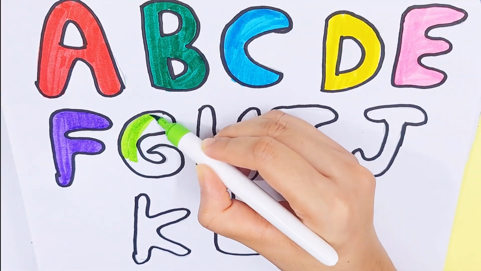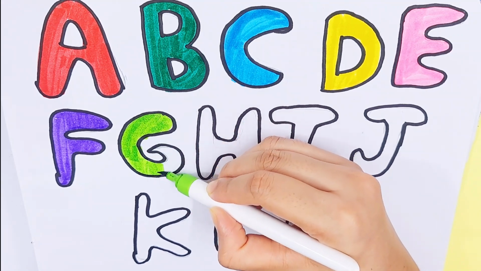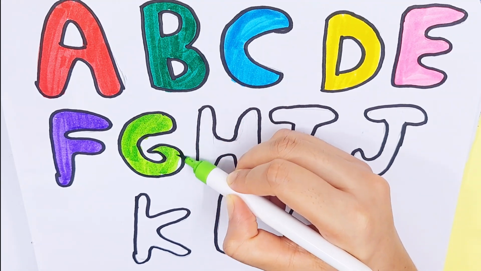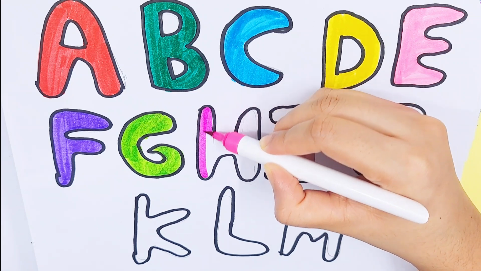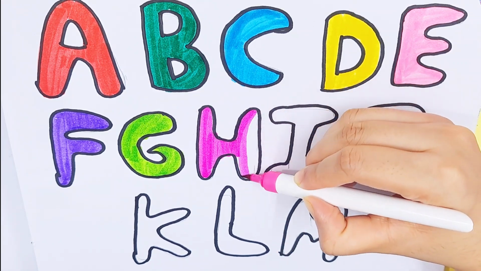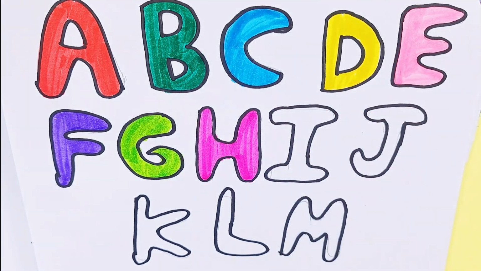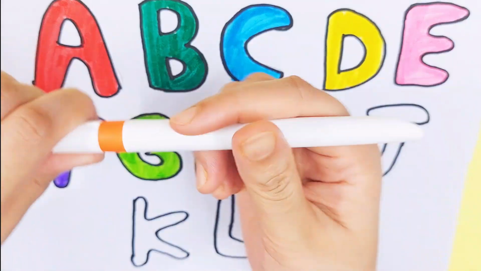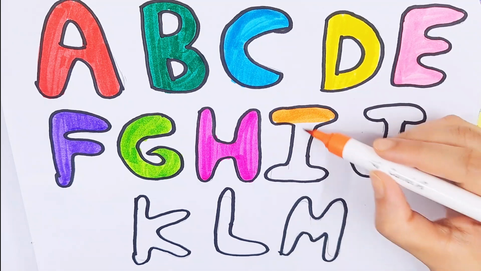G for grapes. Purple color. H for hen. Orange color. I for ice cream.